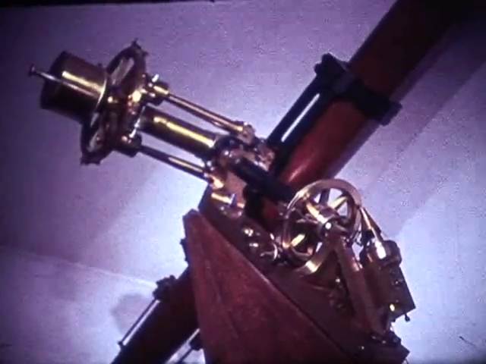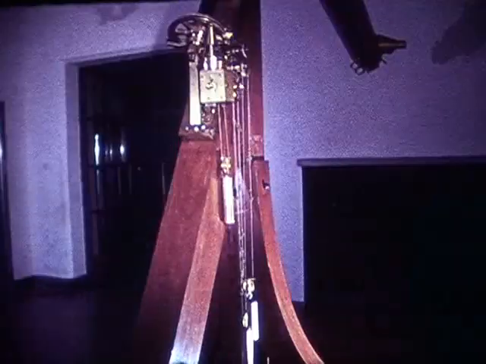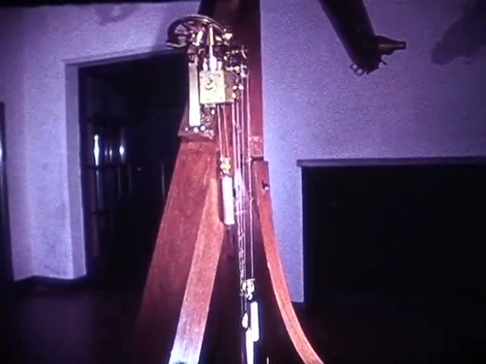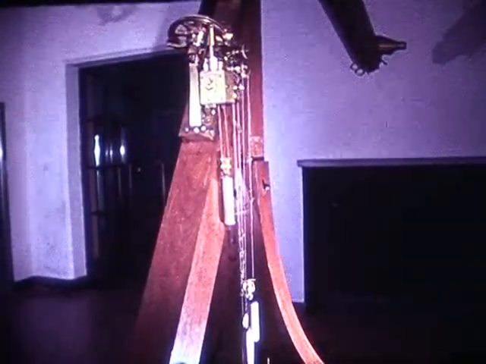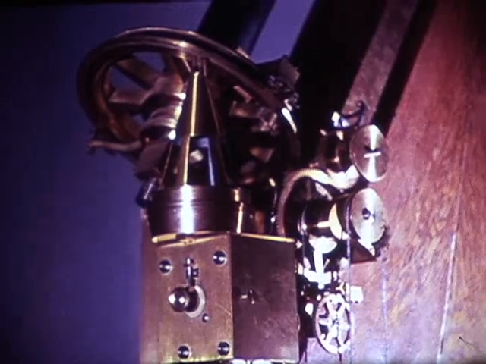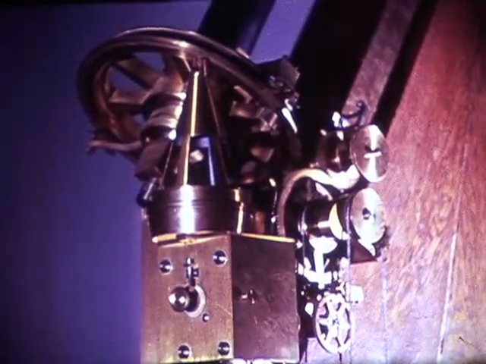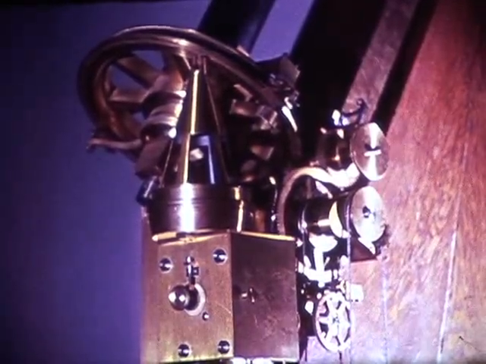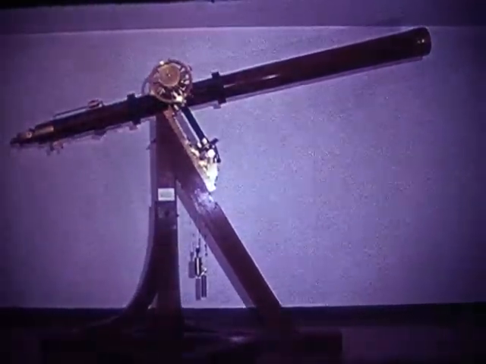The polar axis is driven via gears by a self-regulating gravity clock. So, the telescope can follow a star. Once in the intersection of the crosshairs of the eyepiece, a star stayed there for hours, even at high magnification. The planet Neptune was discovered through this telescope.